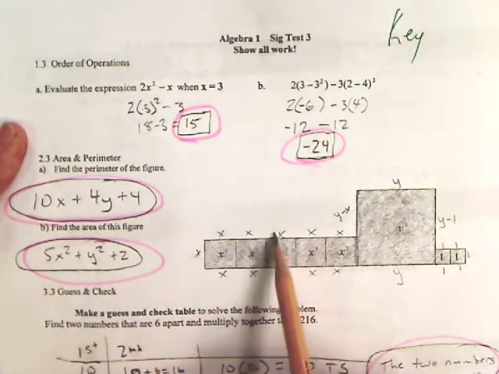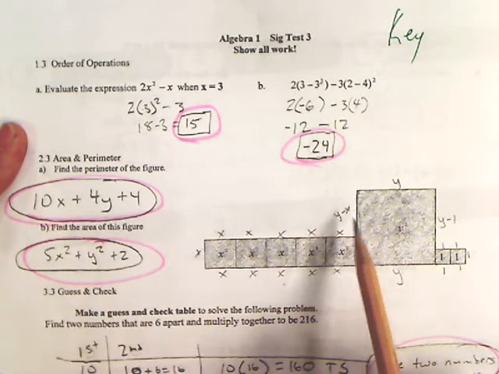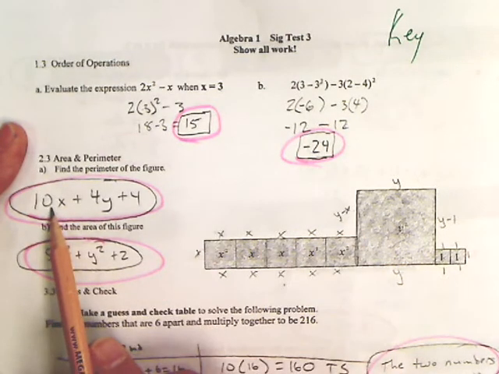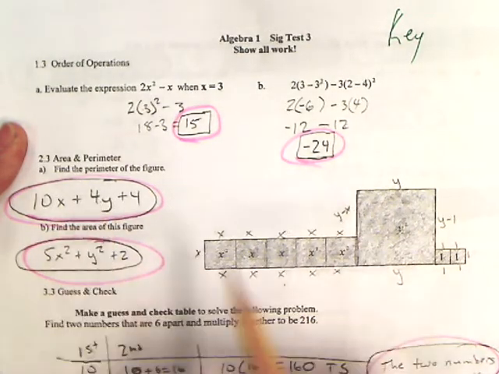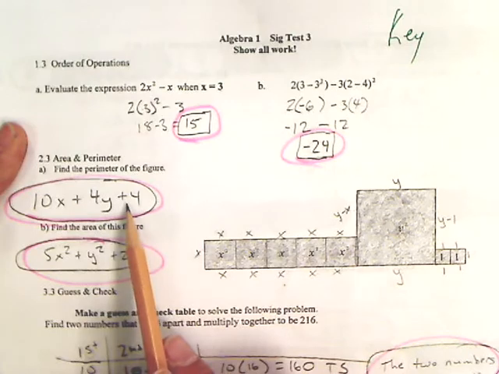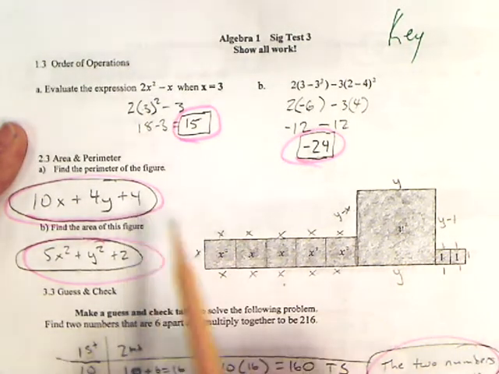Combine like terms. 1, 2, 3, 4, 5, 6, 7, 8, 9, 10, 11, minus 1 is 10x. 4 y's: 1, 2, 3, 4 y. And then plus the 4 ones: 1, 2, 3, 4, 5, and minus 1 is 4.